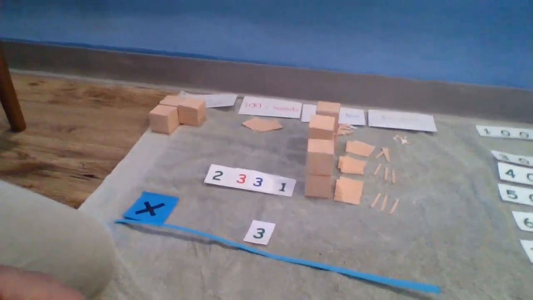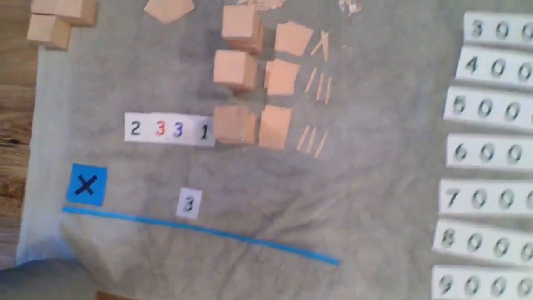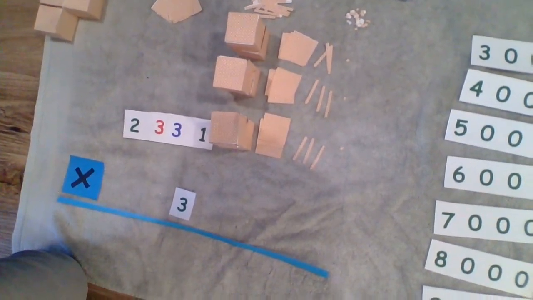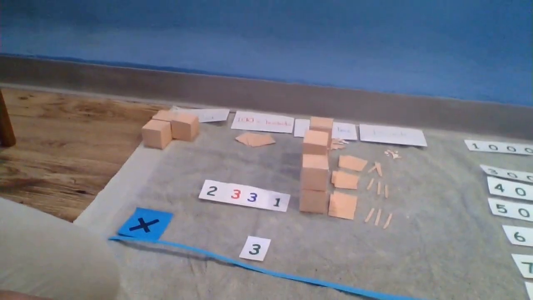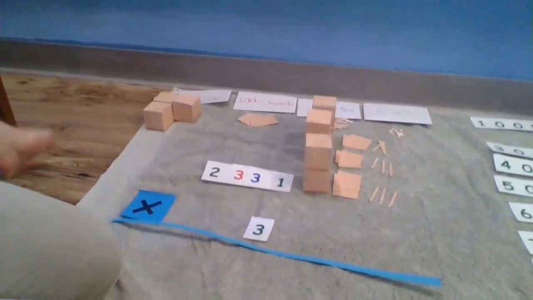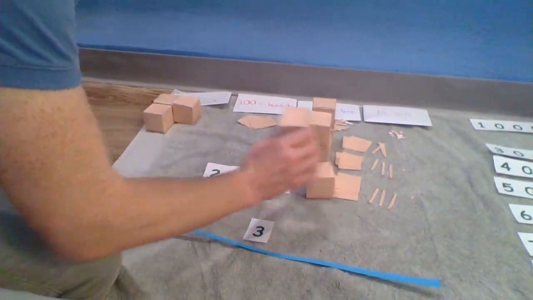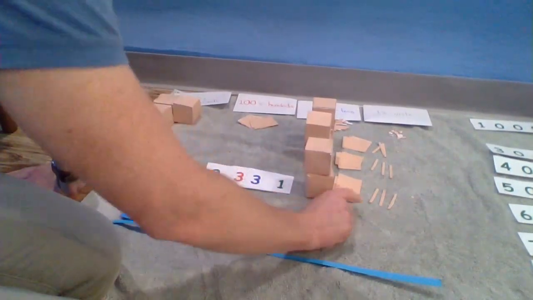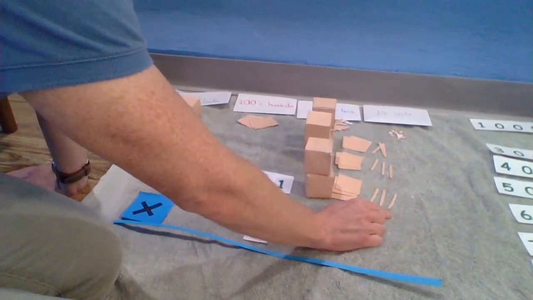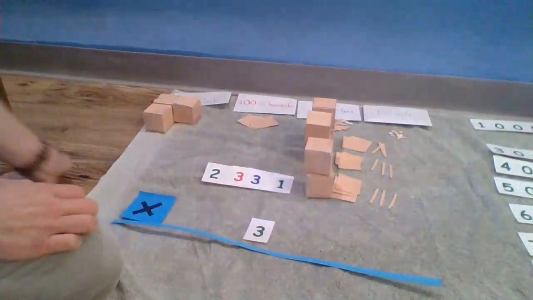Let me move my camera so you can see it a little bit better. There they are. You see that? 2,331. And you might have noticed when I was counting them out, I always counted by whatever quantity I was doing. So if I was counting these thousands, I counted them by thousands. I counted the hundreds by hundreds, 100, 200, 300, and my tens by tens, 10, 20, 30, and my units by ones, one at a time.